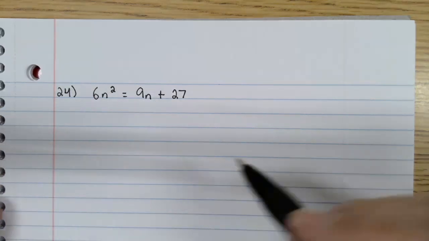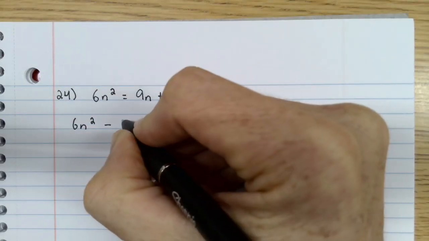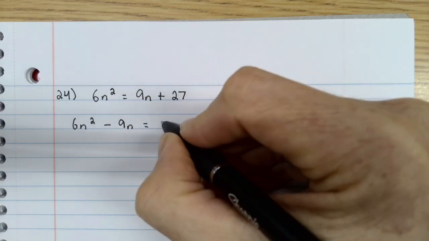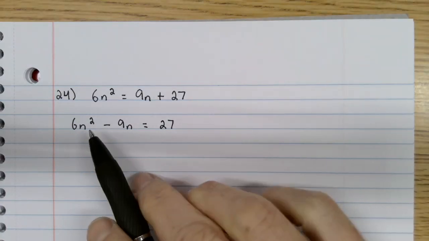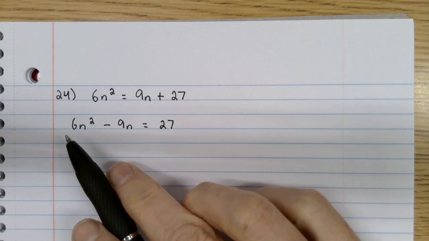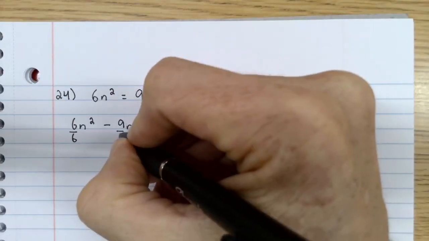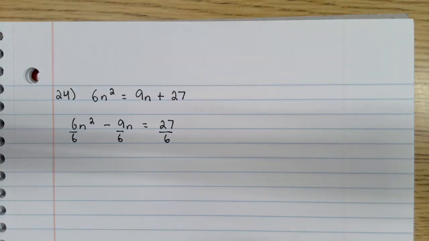So I'm going to move the 9 n's on the right side to the left, and you just get 6n squared minus 9n equals 27. Alright, and now we have to deal with this leading coefficient, and unfortunately the way that we do it is by dividing every term by that leading coefficient. So we're just going to divide everything by 6, and unfortunately we're going to get some fractions.